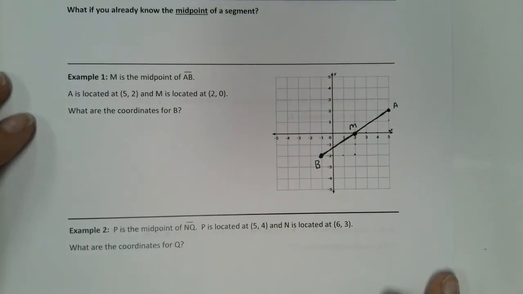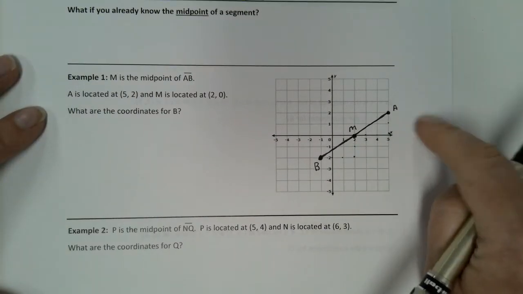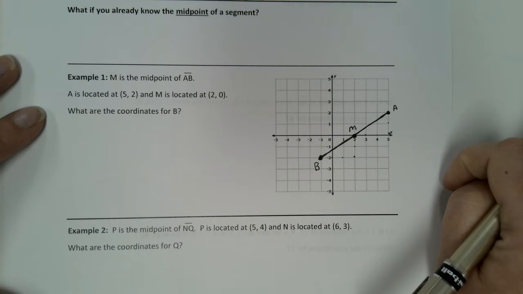I had it backwards. Okay. You thought this was the end and that was the middle? No, I meant I had the A backwards.